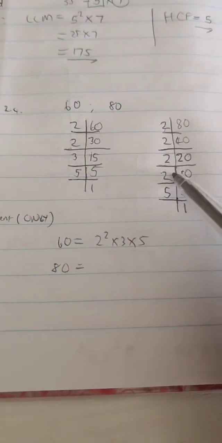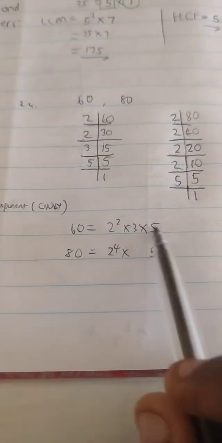Right. So now our product of prime factors in exponential form, 60 is equal to, how many 2's do we have? There's 2 of them. How many 3's? 1. How many 5's? 1. Then 80. How many 2's do we have? There are 4 2's. How many 5's? Just 1. Okay, no 3. So let's start there with Mr. LCM.